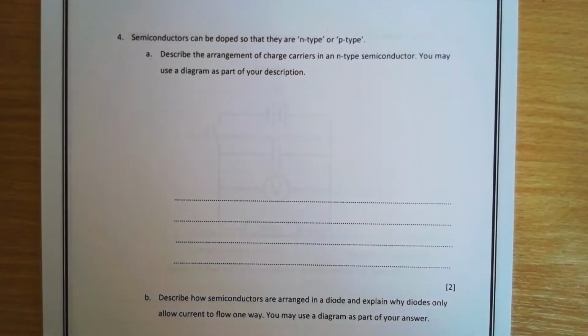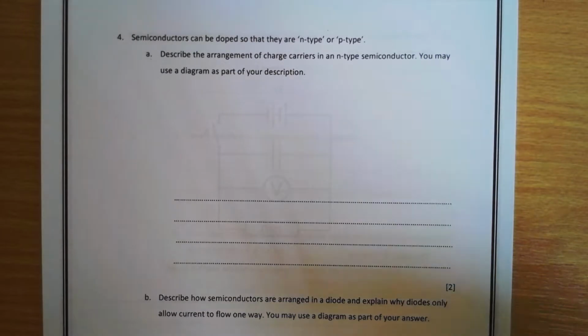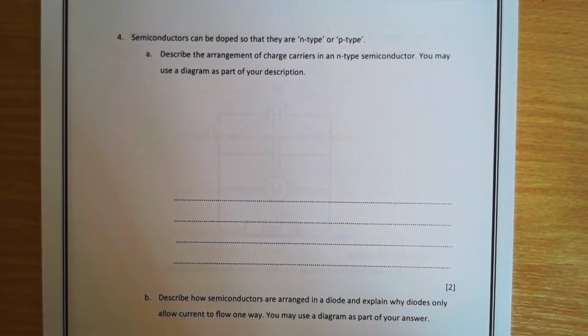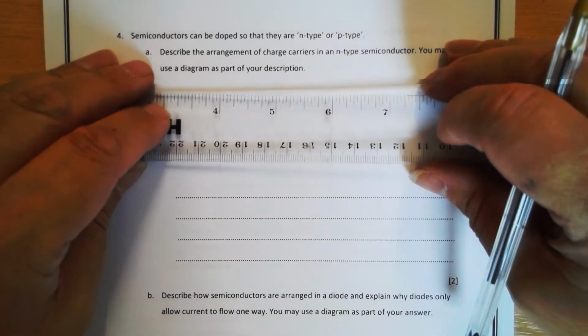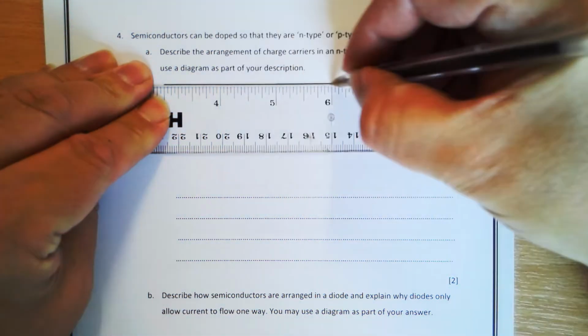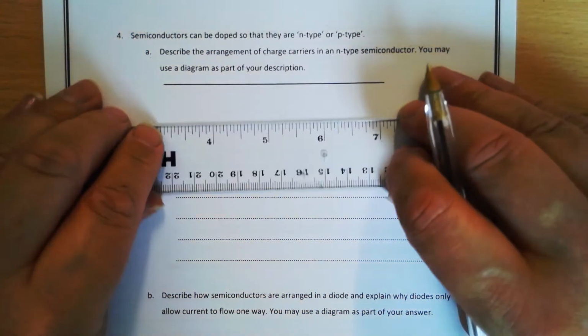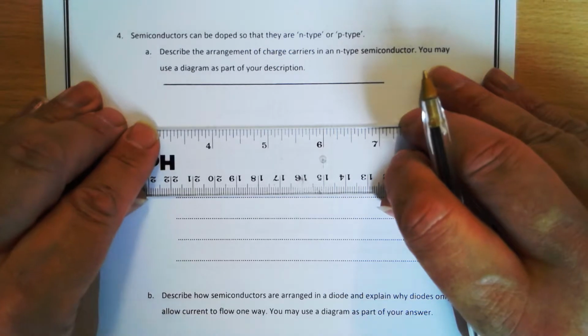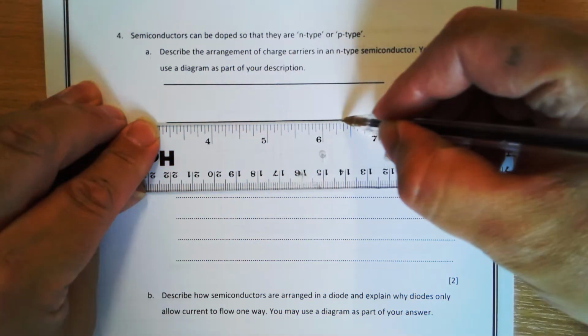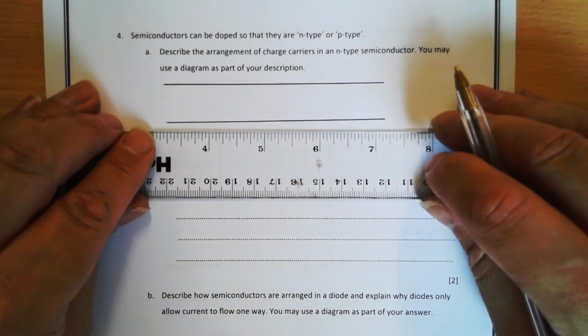So we're now on to question number 4, which is the one about semiconductors. Now, this is one of the last topics, so you may not have come across this one yet. But semiconductors are basically halfway between conductors and insulators, in that the top conduction band with a conductor is kind of mixed in with the valence band, so the valence electrons can join the conduction band with no need for any extra energy, and so can actually conduct electricity.